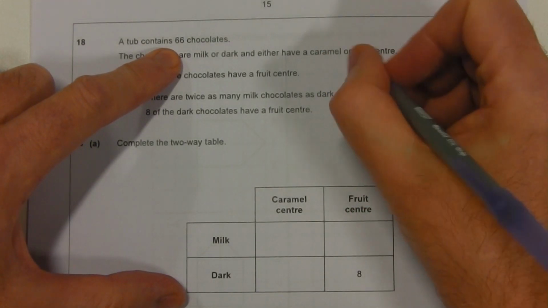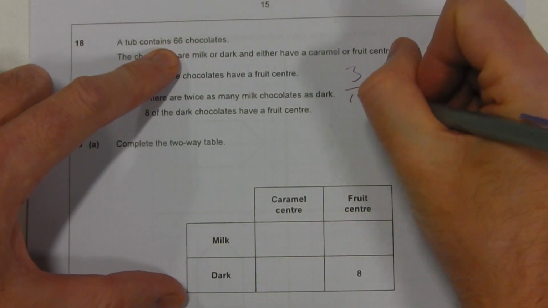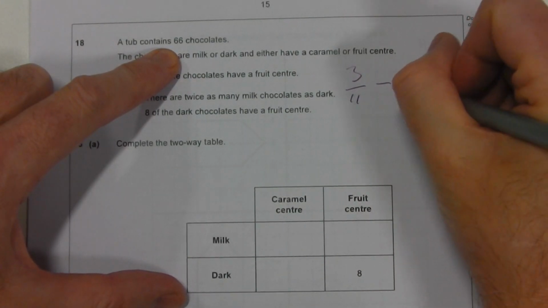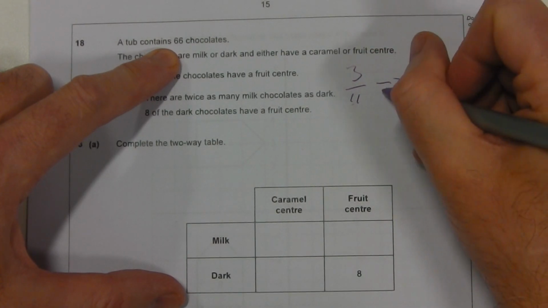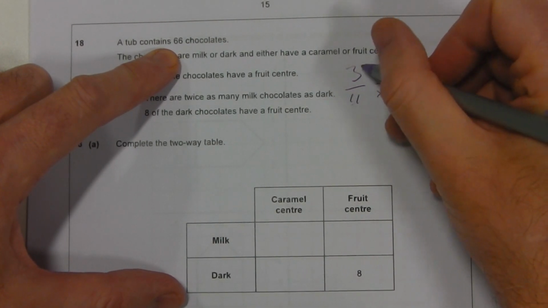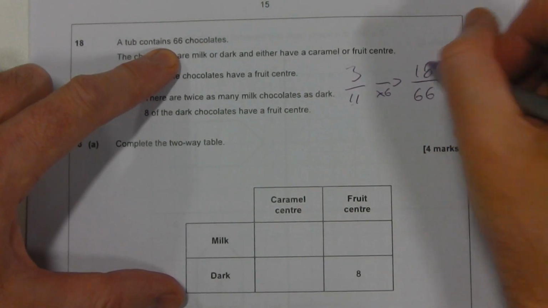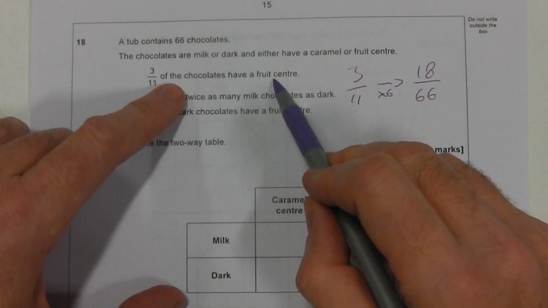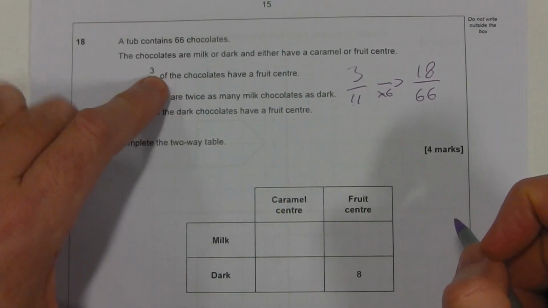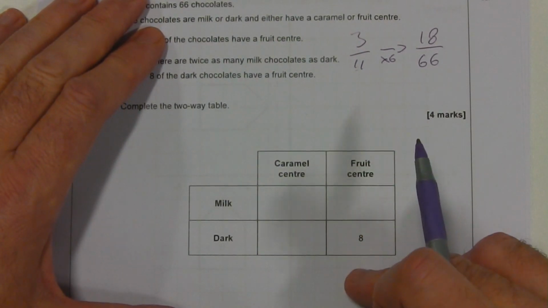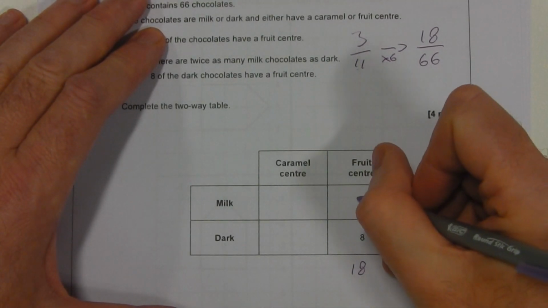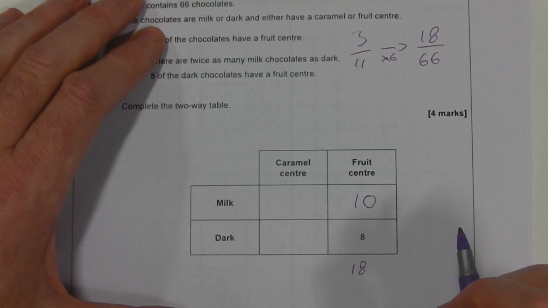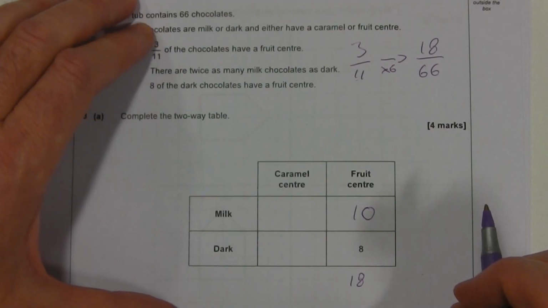So if we take our 3 over 11 and we scale that up to out of 66, how many 11s in 66? Well, there's 6. So we're going to times it by 6. And 3 times 6 gives us 18. So that means there's 18 chocolates with a fruit centre. So the total for the fruit centre must be 18. If there's 8 there, that means that must be 10. Okay, that's our first step.